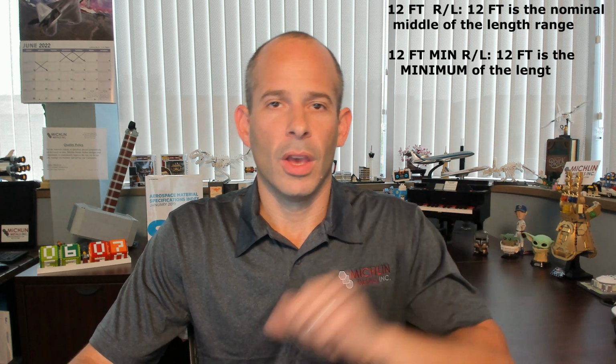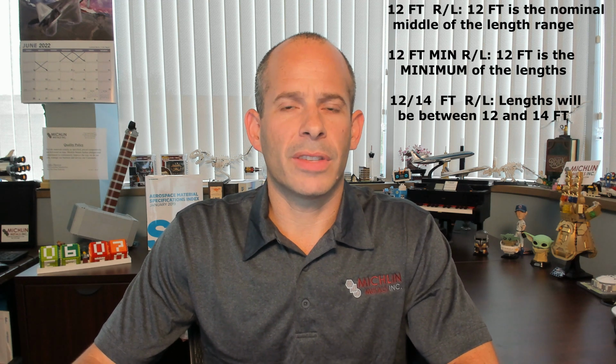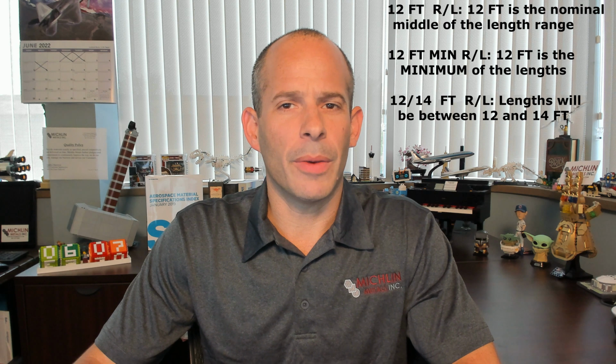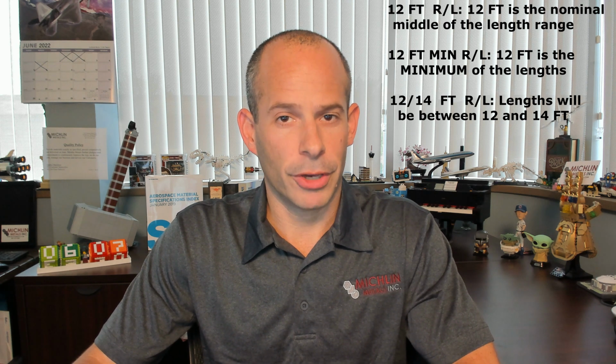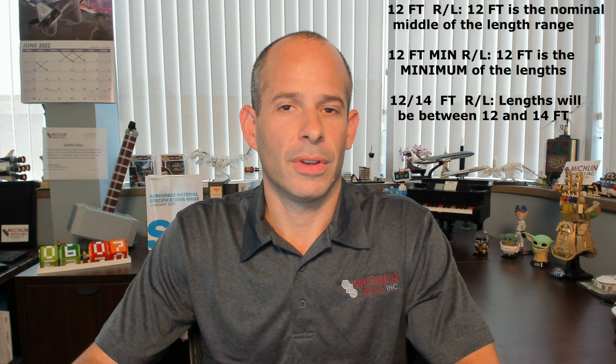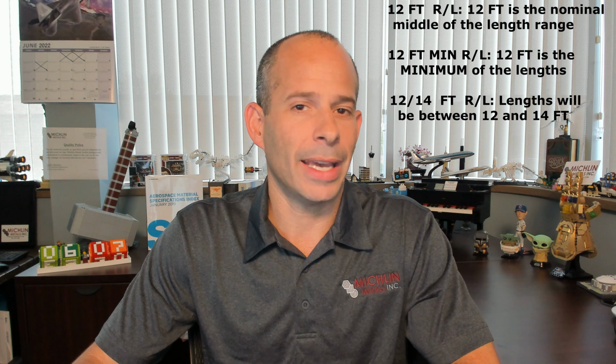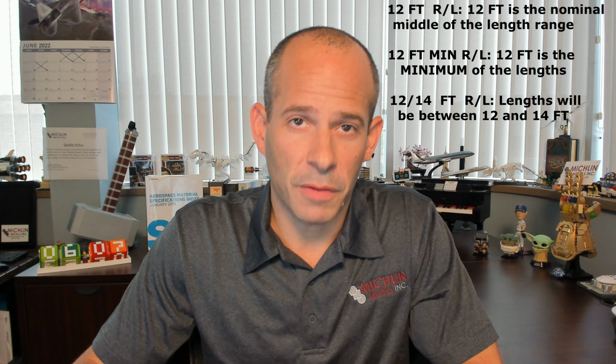So let's take a couple examples. What do we got? We got 12 FT R/L. Okay, what does that mean? That means that 12 foot is the nominal middle of the length range. We got 12 FT MIN R/L. That's the same as the first one, except there's MIN in there. What that means is that 12 foot is the minimum of the lengths. Has to be a minimum of at least 12 foot. Last is 12 to 14 FT R/L, and that means the lengths will be between 12 and 14 feet.